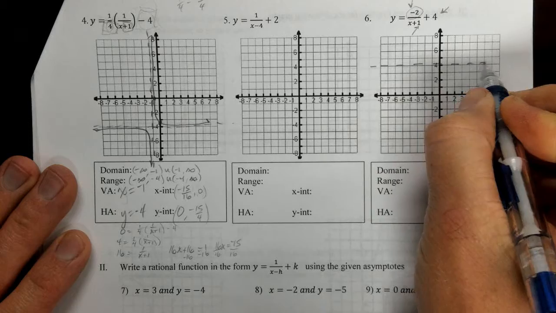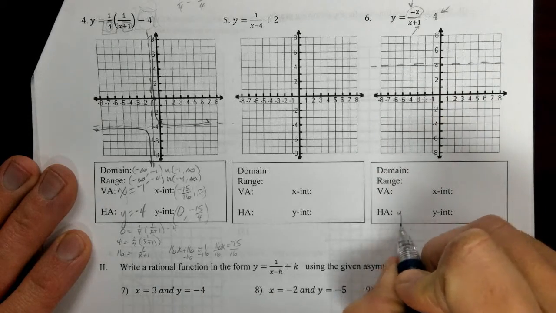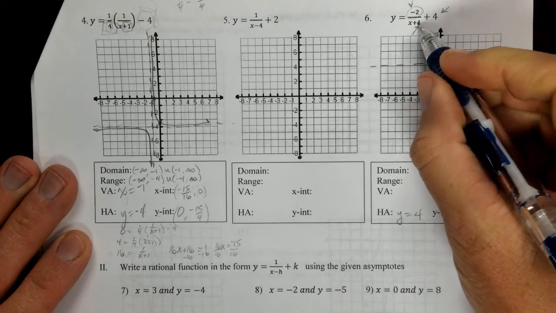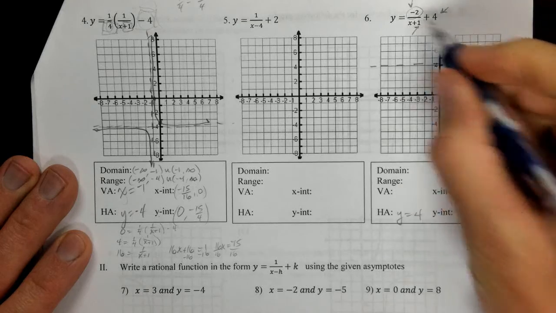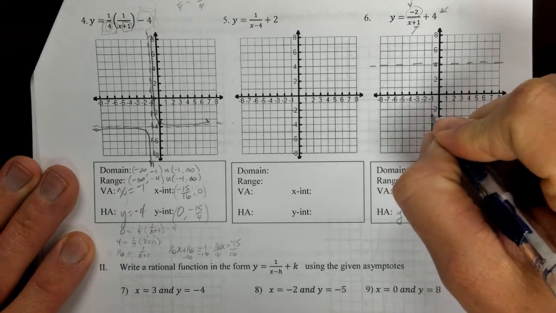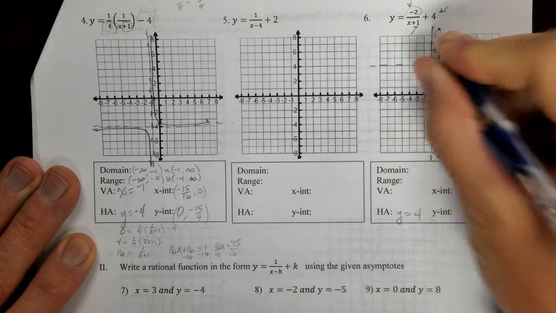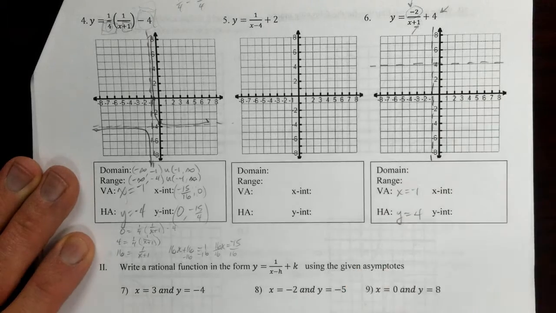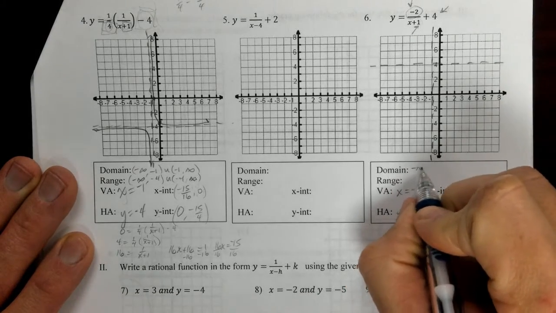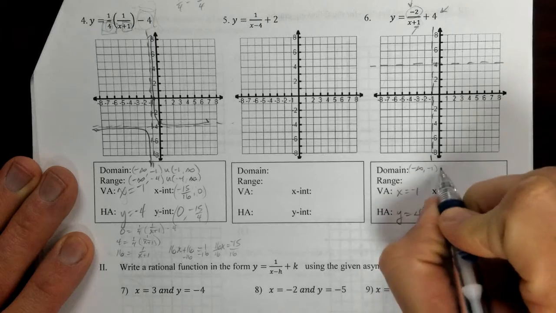There's your horizontal asymptote at y equals 4. We know we went left 1 unit, so there it is at negative 1, so x equals negative 1. Domain, negative infinity to negative 1.